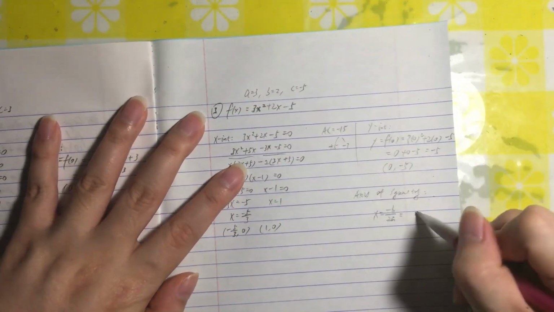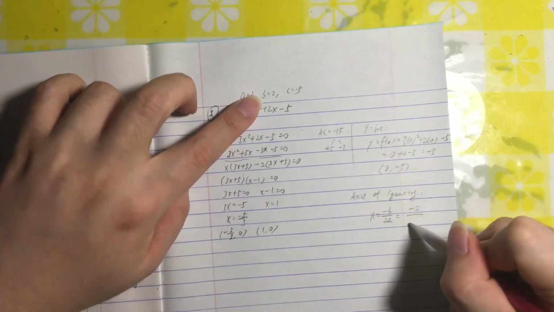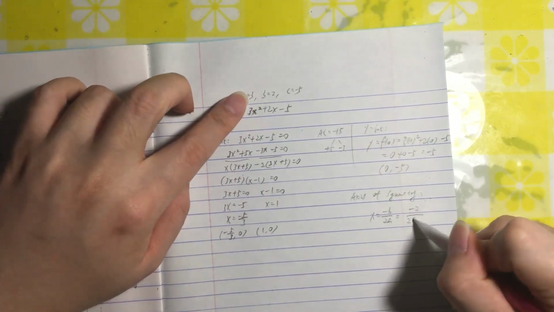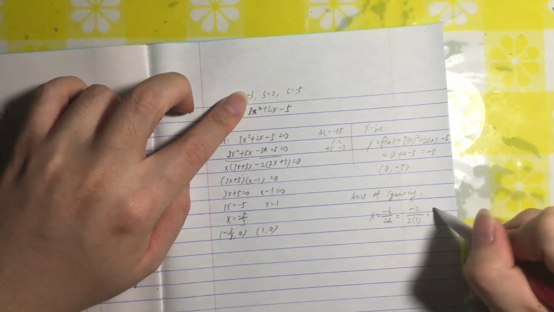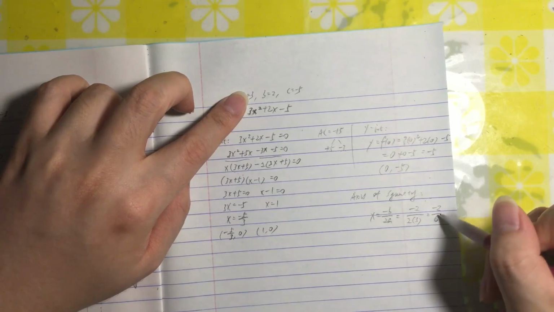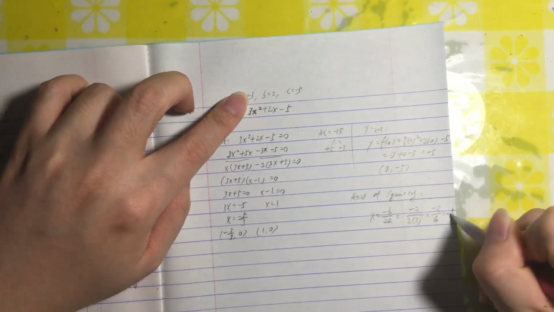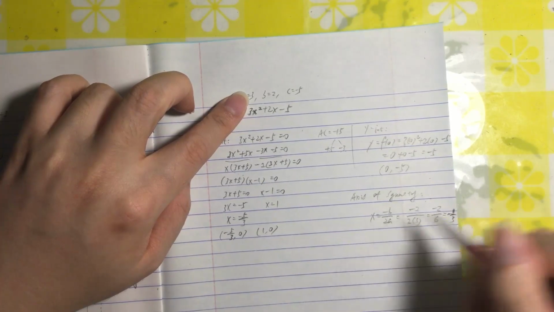Plugging in a and b, I get negative b, which is negative 2, over 2 times a, which is 3. I get negative 2 over 6. For 2 over 6, I can divide top and bottom by 2, making negative 1/3. So the axis of symmetry is x equal to negative 1/3.